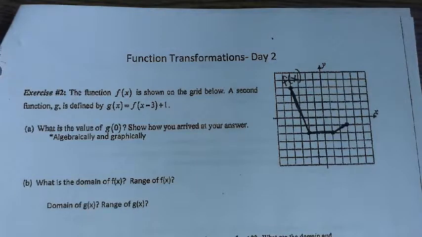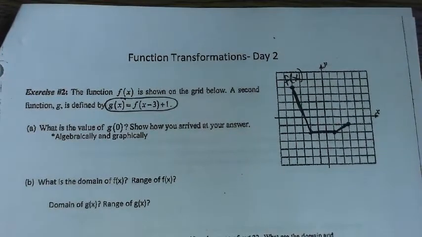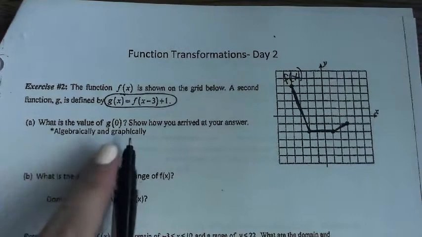Okay, so we've labeled that f of x. A second function g is going to be talked about. And they're not showing us g, but they are going to give us the equation for g. Okay? So in part A, we're asked for the value of g of 0. And we have to show how we arrived at our answer. We're going to do it algebraically and graphically.